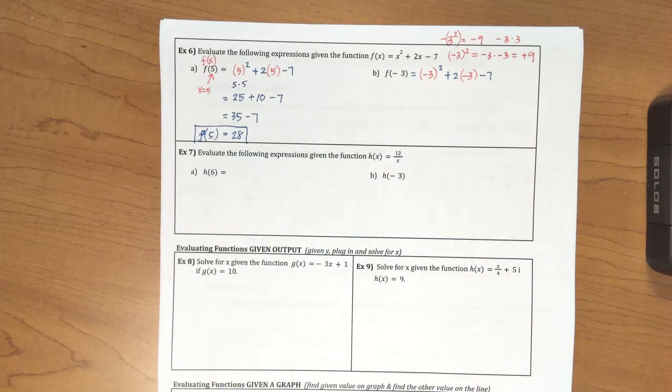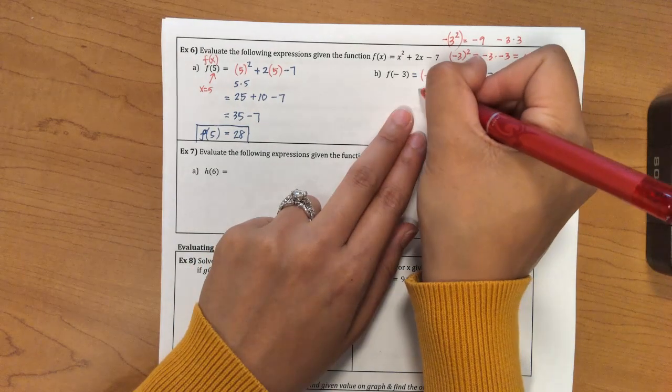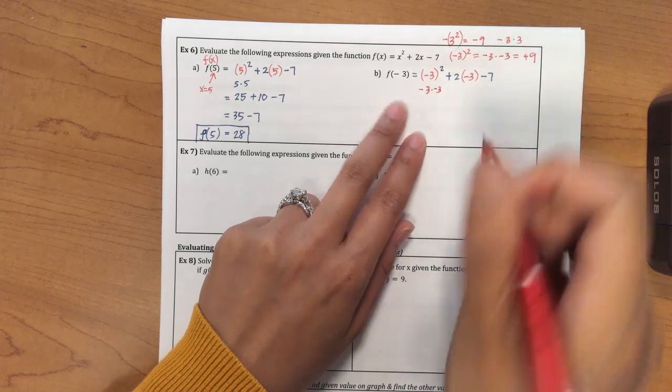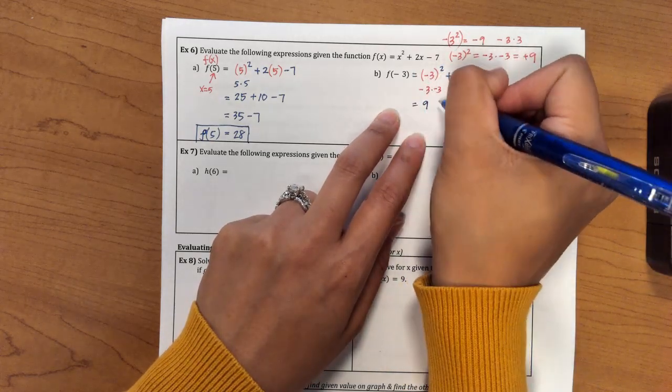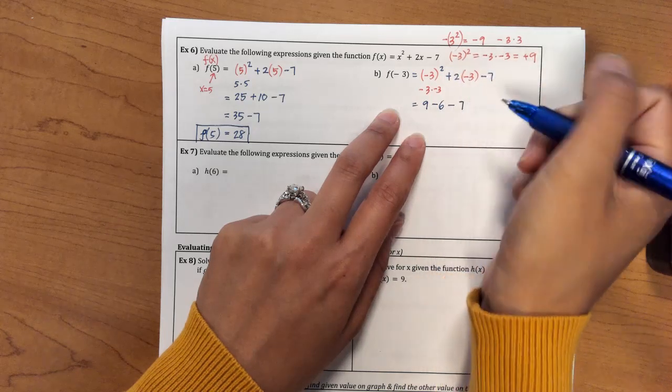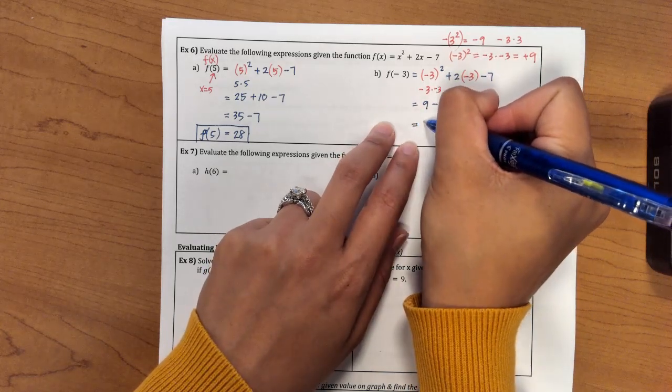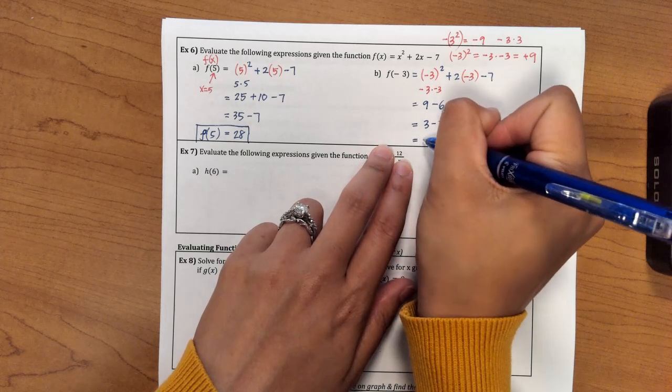You guys see the difference? Okay, so here I'm going to write negative 3 times negative 3. That's going to be positive 9 minus 6 minus 7, which is 3 minus 7, negative 4.